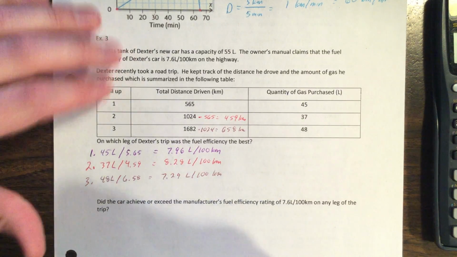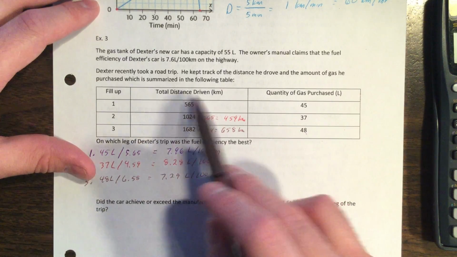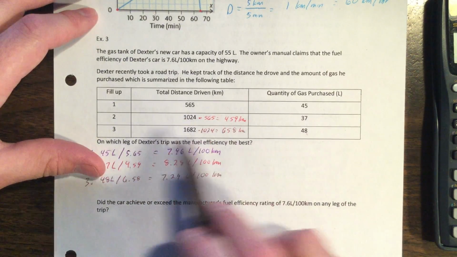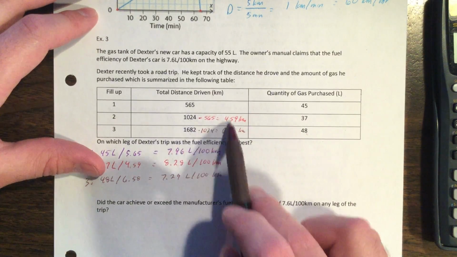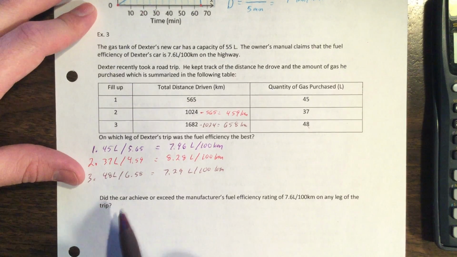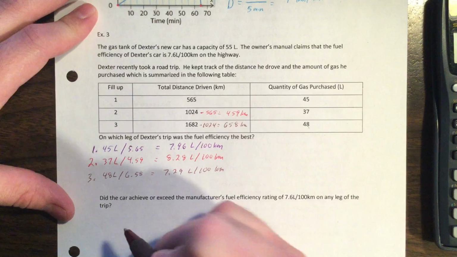Now, if we wanted to figure out the overall, we could take the total amount of fuel purchased and the total amount of kilometers driven, and that would be his overall. But often we're just going to ask you to find what each one of them is. And so it's important to remember the subtraction here. Now, did the car achieve or exceed the manufacturer's fuel efficiency rating? Okay, yes.